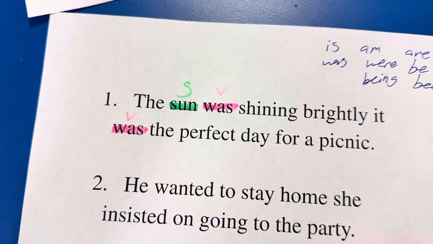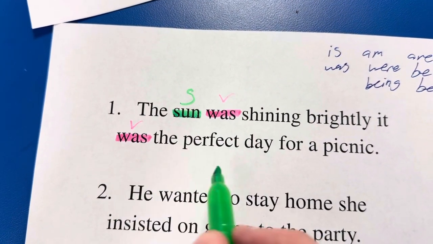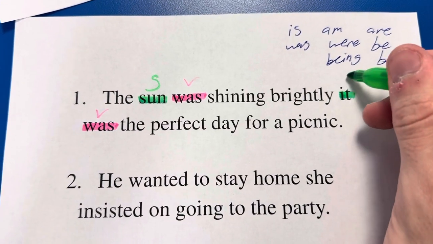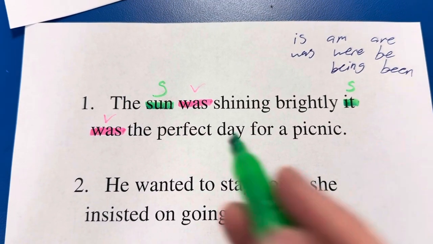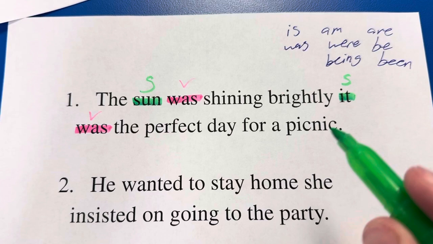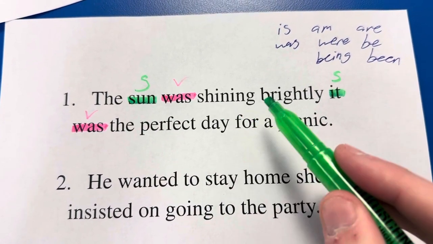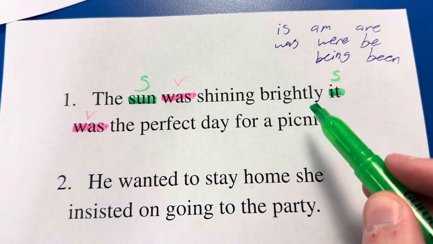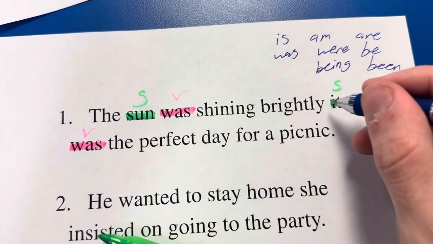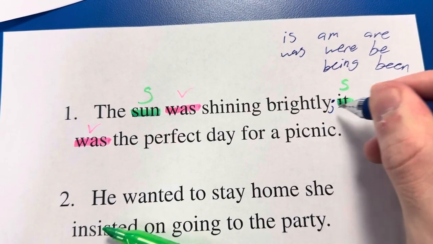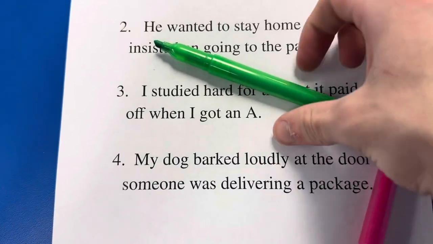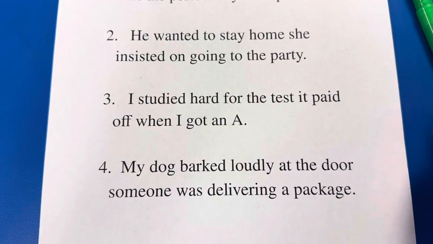Subject. Now, who or what was the perfect day? It. It was a perfect day. Well, I see that I have a subject and verb here, and a subject and verb here. That means that this is an independent clause and this is an independent clause. They can't be right next to each other without anything in between them. We're going to connect the two using a semicolon. Then I could go on and on.